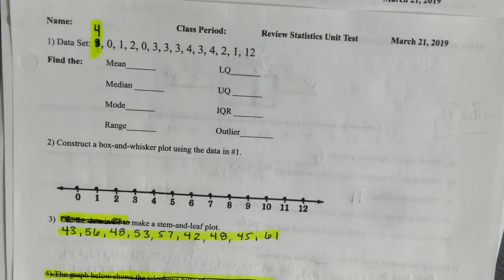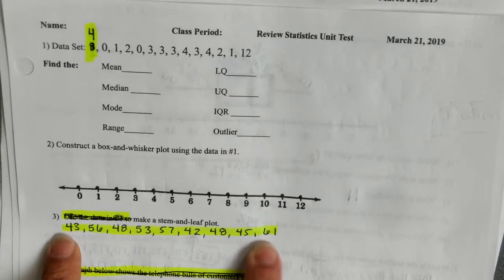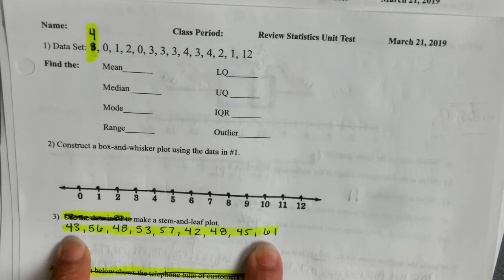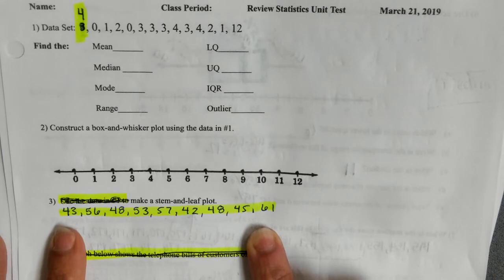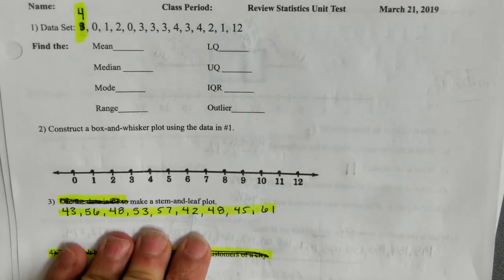The next thing, go down here, where it said use number 1, don't do that. I need you to use these numbers. So just write these numbers out, and then later we'll make a stem and leaf plot with them. But write these numbers, because otherwise if you try to use number 1, it won't work, or it might be really confusing.